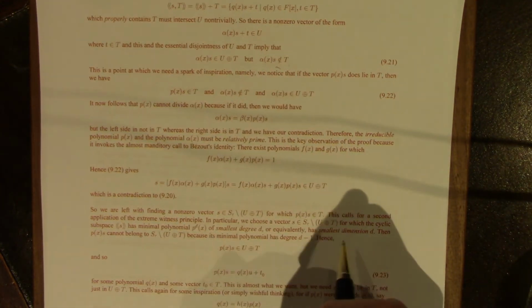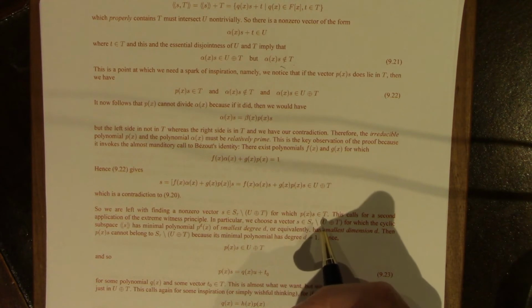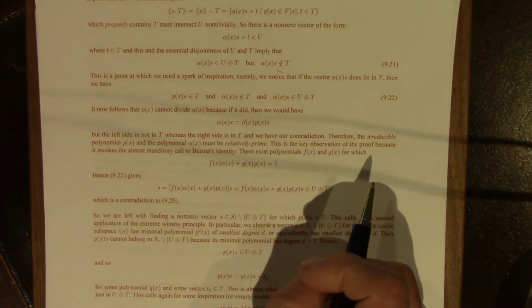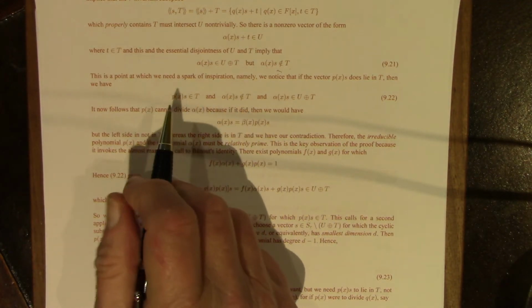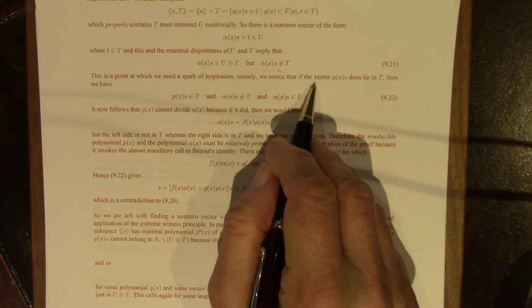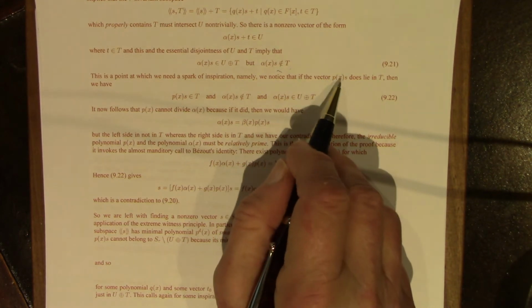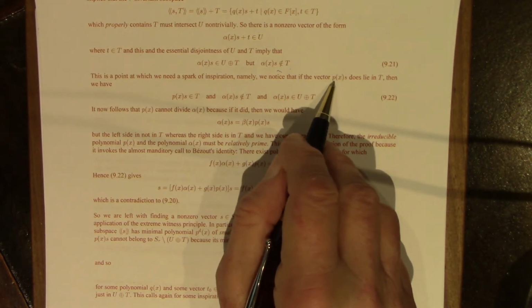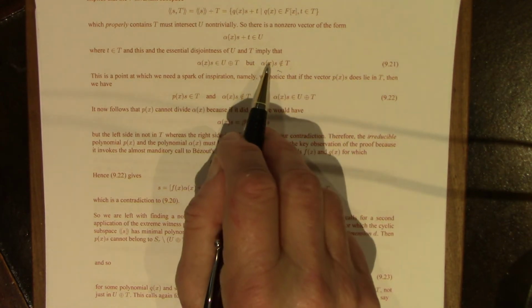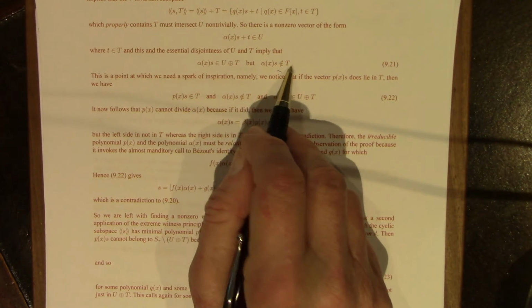Now we need, well, maybe a spark of inspiration. We need an idea. And here's the idea. Suppose we could show that the vector p of x s does lie in T. Alpha of x s does not.